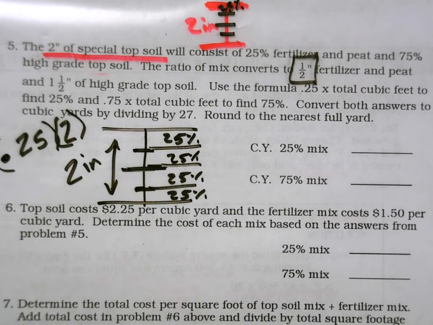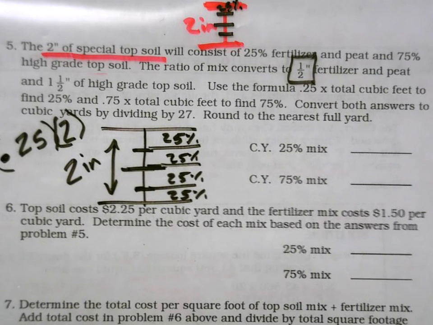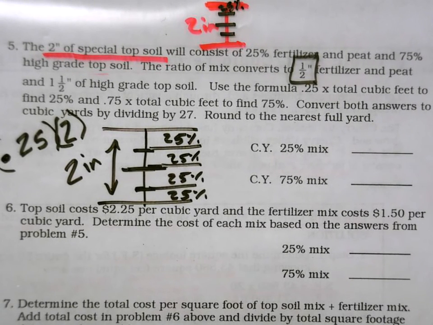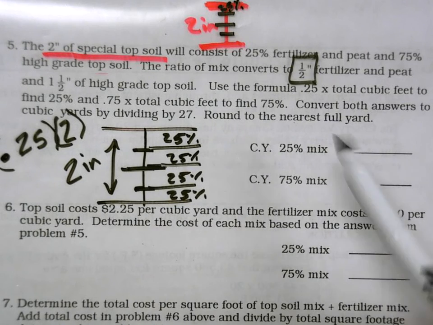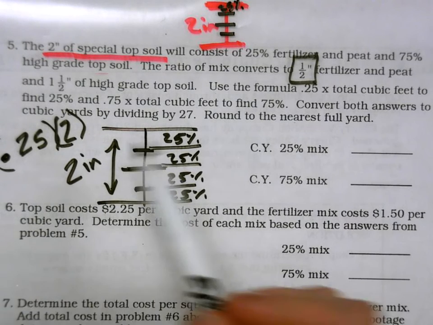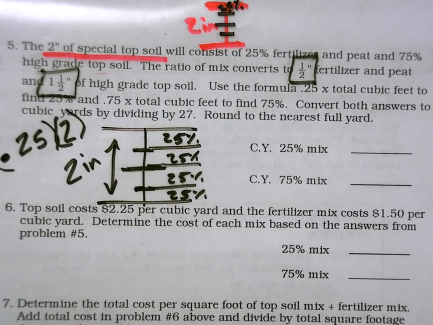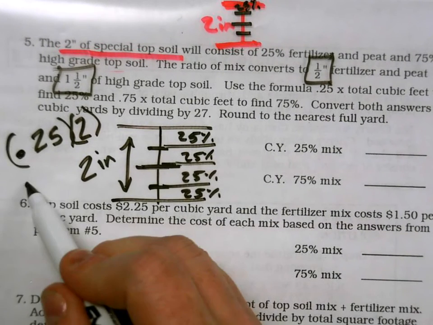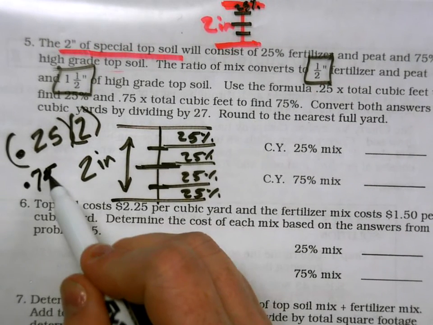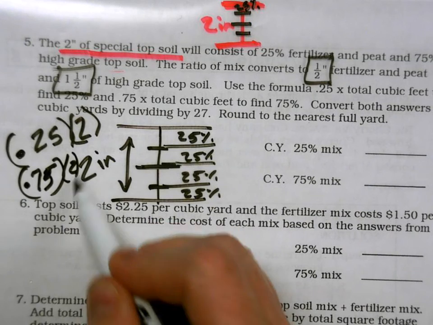let me finish this lesson. Okay. What does that leave left to be the other 75%? Right, 2 inches minus 1/2 is going to be 1.5 left over. Okay, which was the 0.75 times 2.